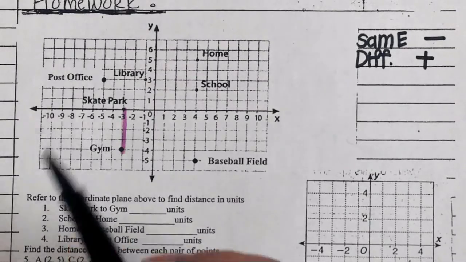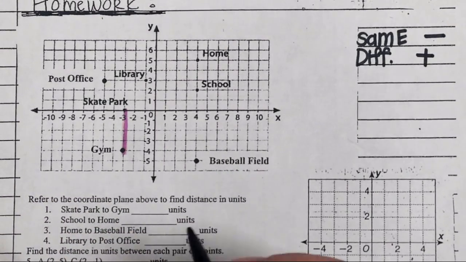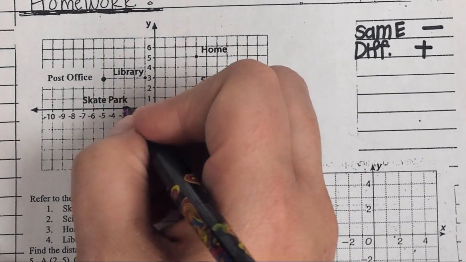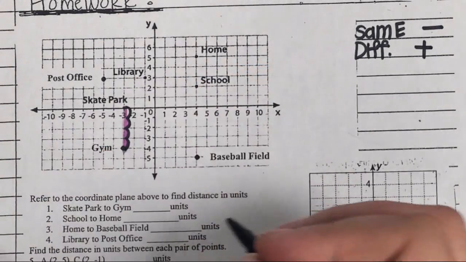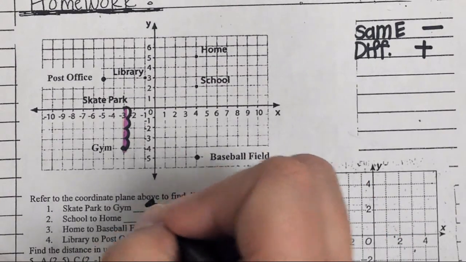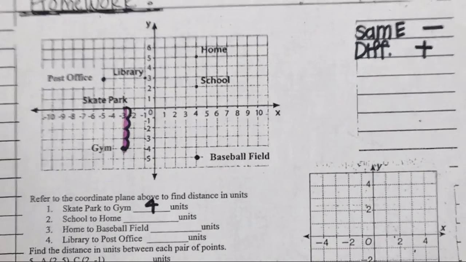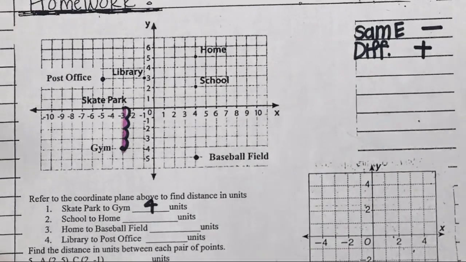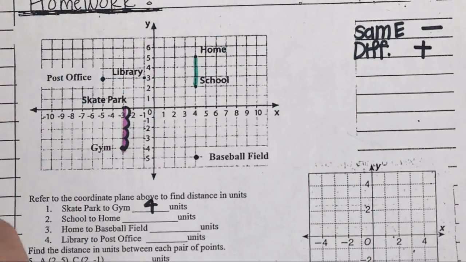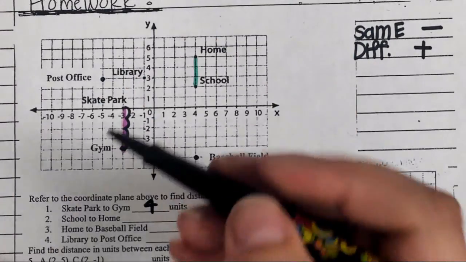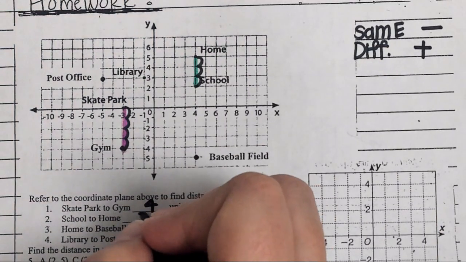It's this line right here at negative 1. It's not drawn because the numbers are there, but you've got to count negative 1, negative 2, negative 3, negative 4. So you are right, 4 units. Okay, what about school to home? 3. Because that would be 1, 2, 3 units.